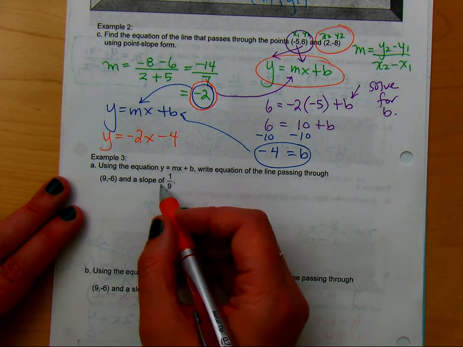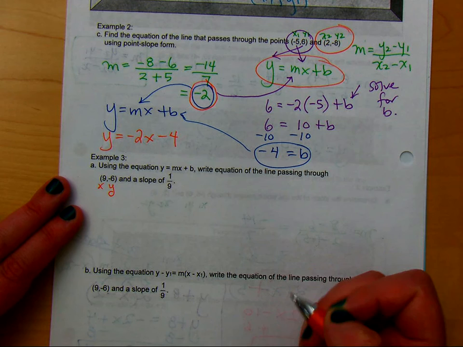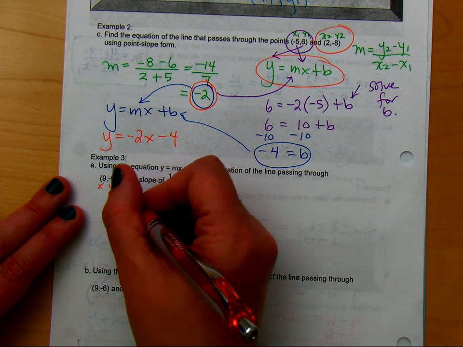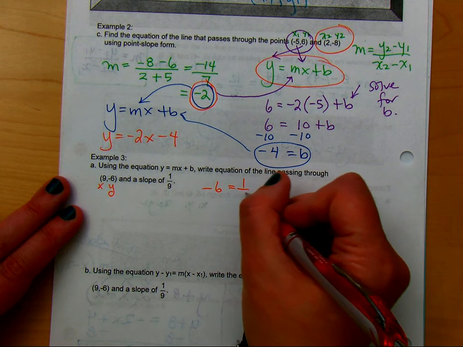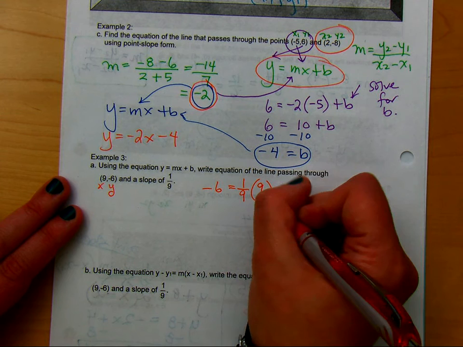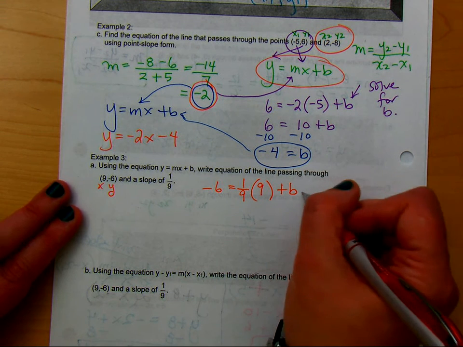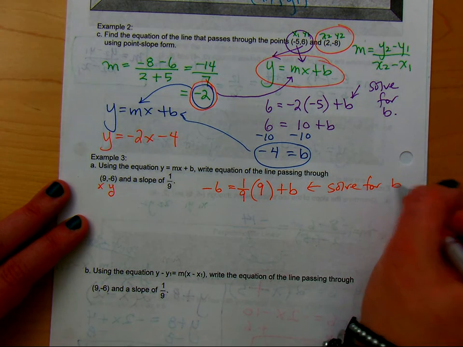So if I know this is x and this is y, and I plug it in, I have y is negative 6 equals 1/9. What's x? 9 plus b. I want to solve for b.